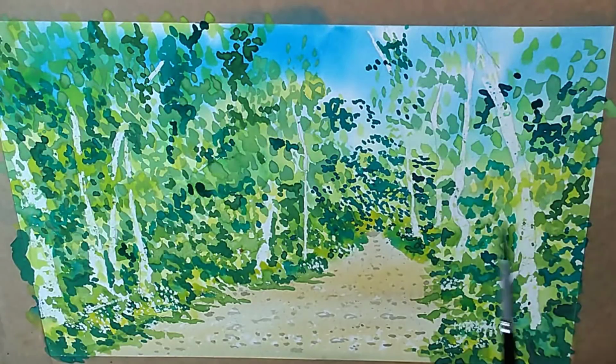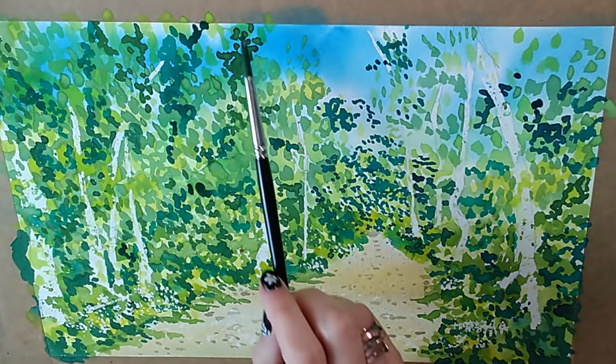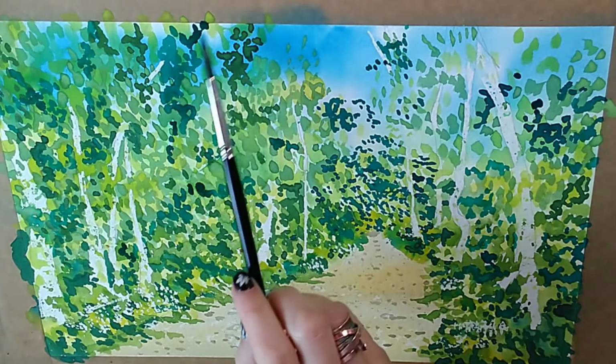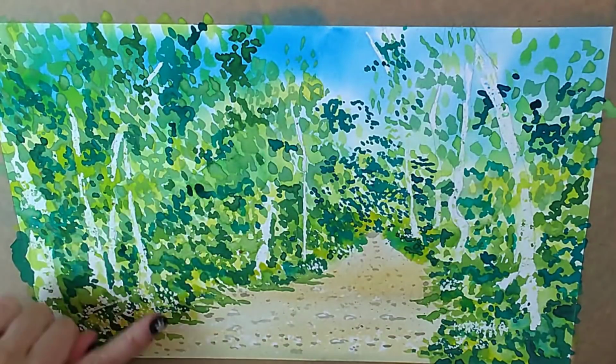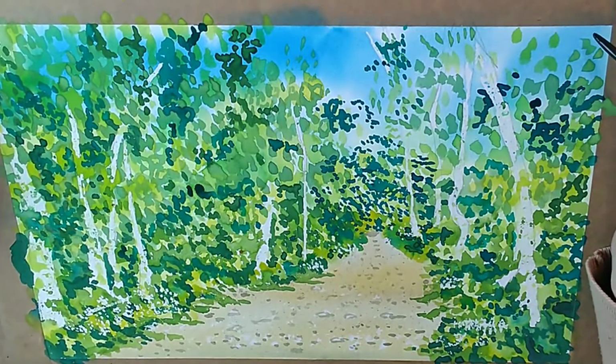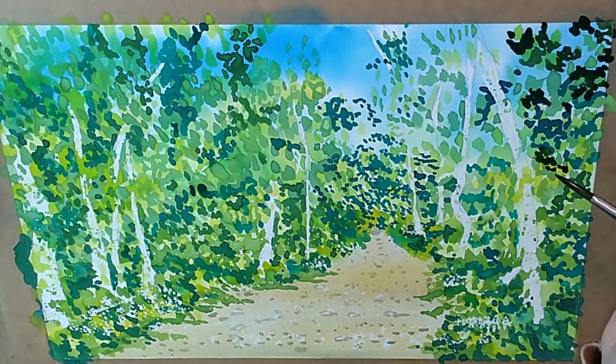So I've added lots more of those lovely dark greens. Can you see that I've concentrated them sort of in bunches in areas? And now I'm looking at getting these dark areas over here and a few down the base around here. And I'm going to keep adding this very dull dark green until I feel the picture naturally has enough of it.